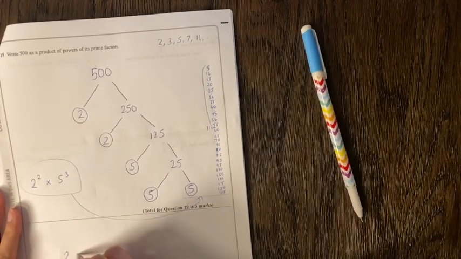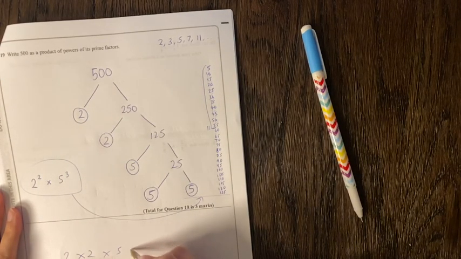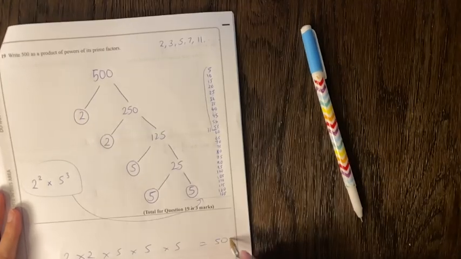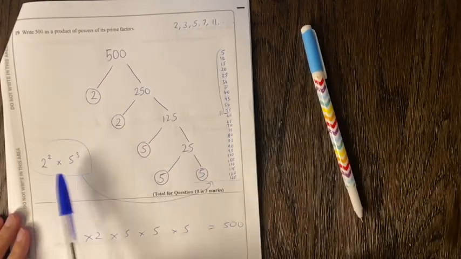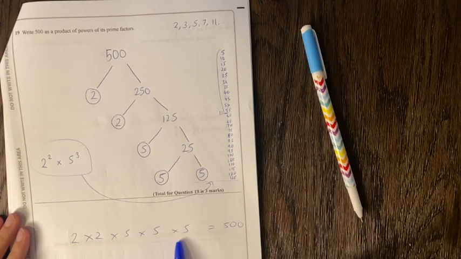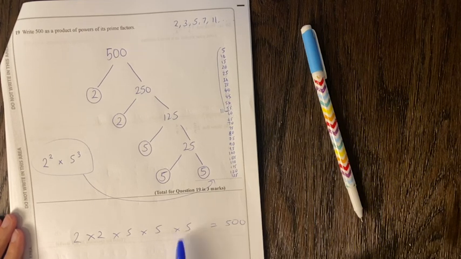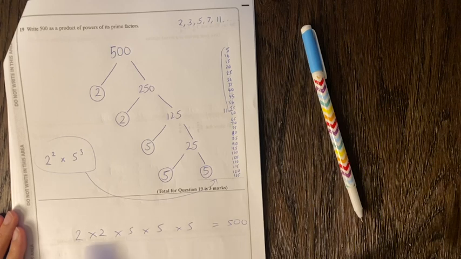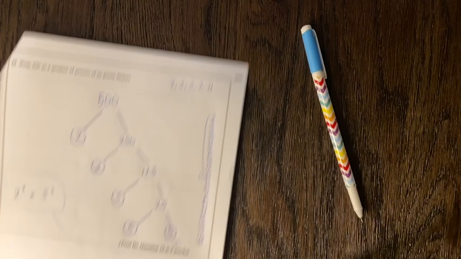Sometimes people forget to do the powers and they write 2 times 2 times 5 times 5 times 5. That is going to give me 500. That's correct, but it's not written in powers, so you need to write it in this format. But sometimes writing it like this first helps, and it can also be a way to check that you've got the right answer. But I wouldn't do this because it's not a calculator paper, so checking this is going to spend some time, which you might not have for the state of the paper.